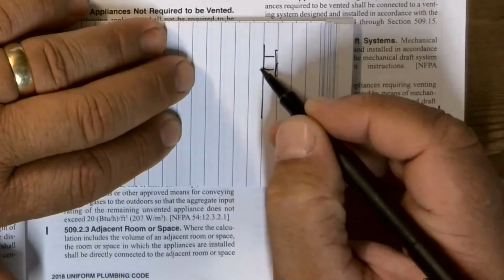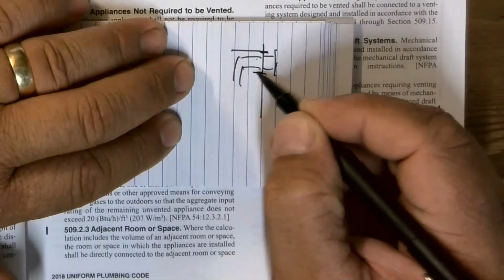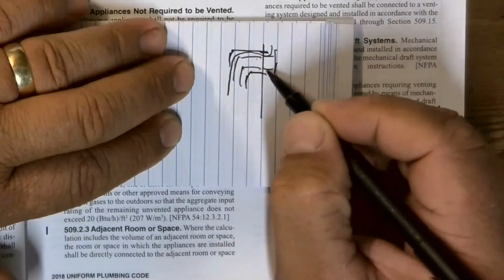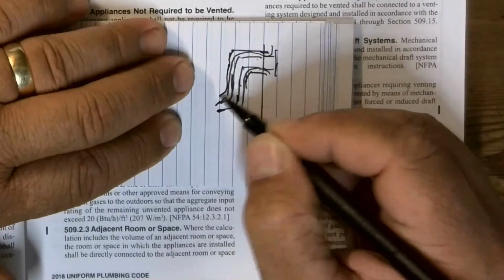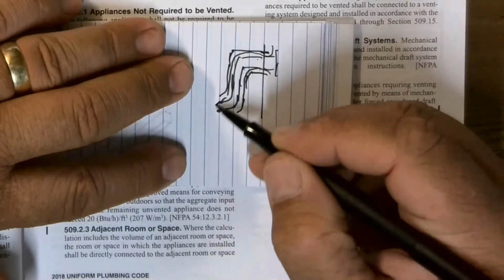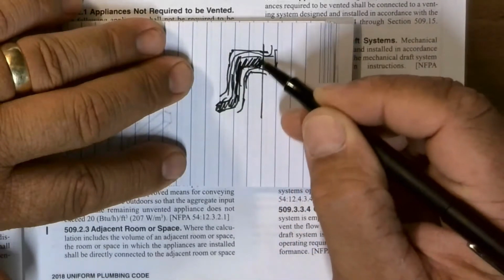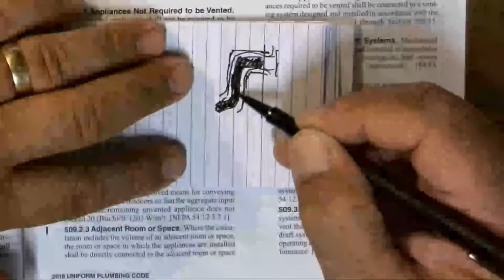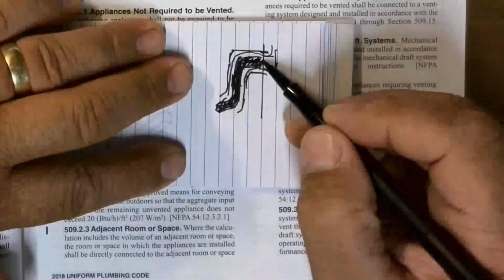And air is going to be coming in. So air will come in here, and this will be all tied in. See, it's looking convoluted. Here, let's do this. Let's darken this part. Okay. So there's your venting out.